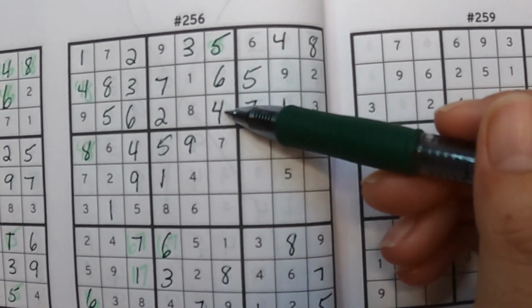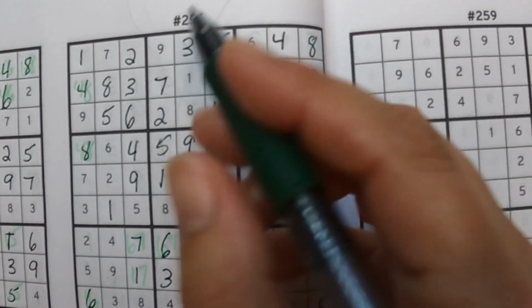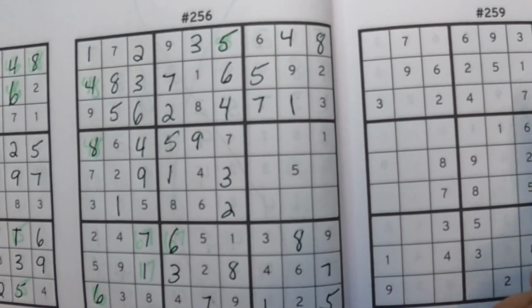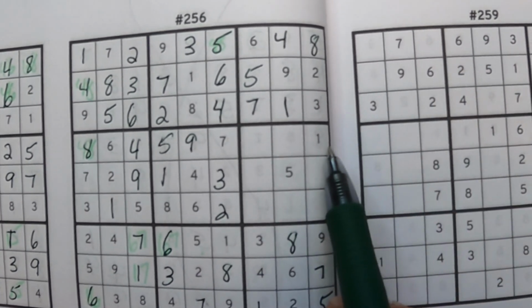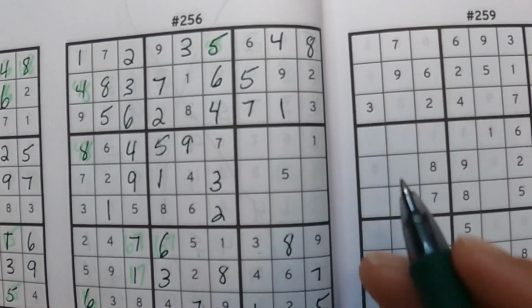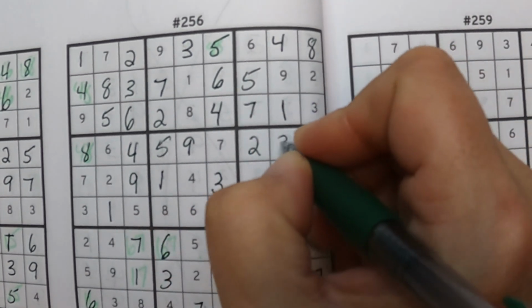For this column, we're missing 2 and 3. We've got a 2 here, so 3, 2. For this row, looks like we're missing 2 and 3. We've got a 3 here, so 2, 3.